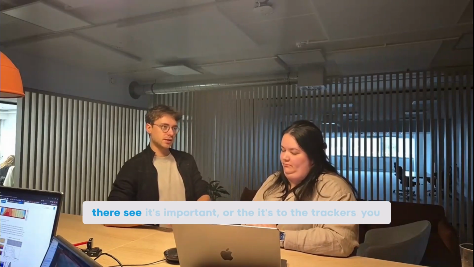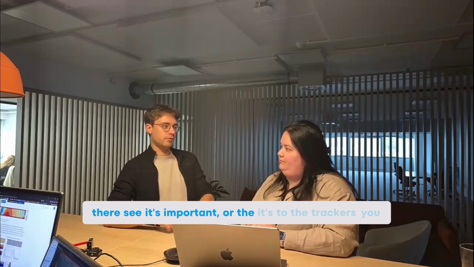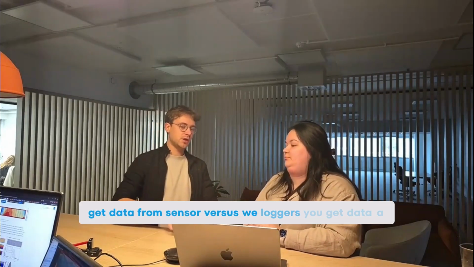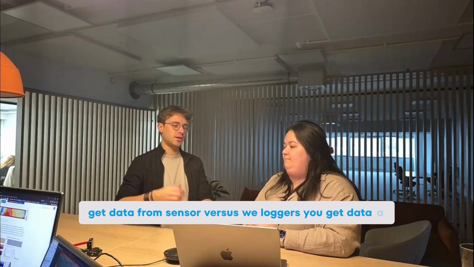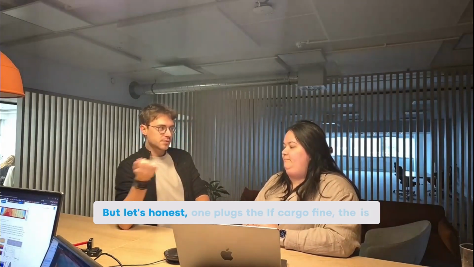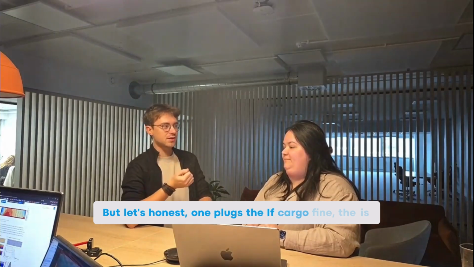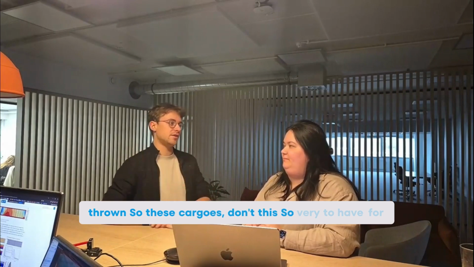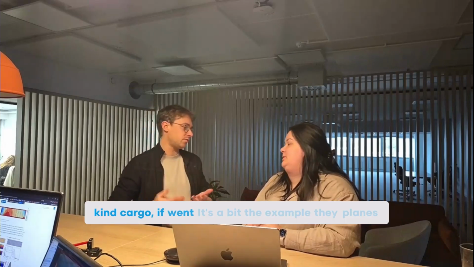And there we see that for the future, it's important to have the trackers where you actually get the data live from the sensor, versus what we call loggers, where you only get the data on a stick. But let's be honest, no one actually plugs in the stick. If the cargo is fine, then the stick is just thrown away. Yeah. So for these good cargoes, you don't have this data. So it's very important to have it for any kind of cargo, even for the shipments that went well.